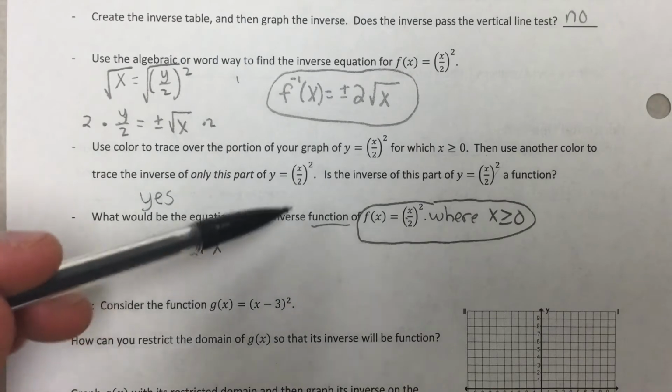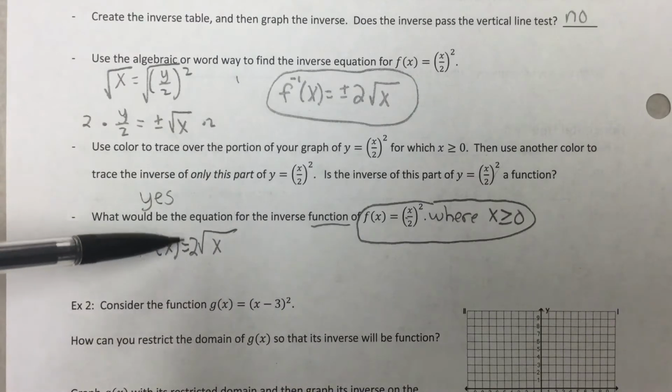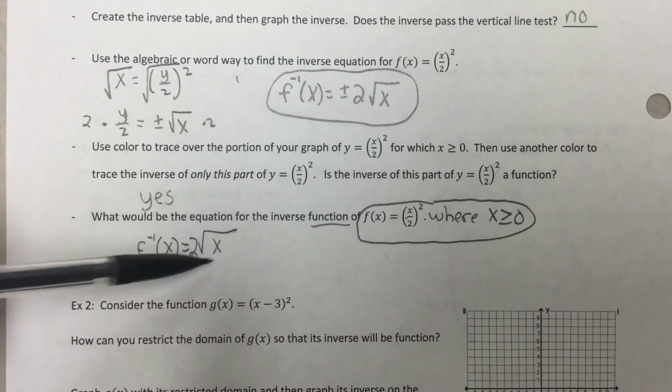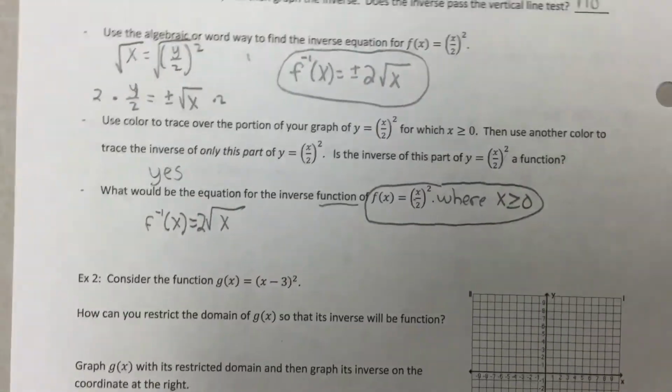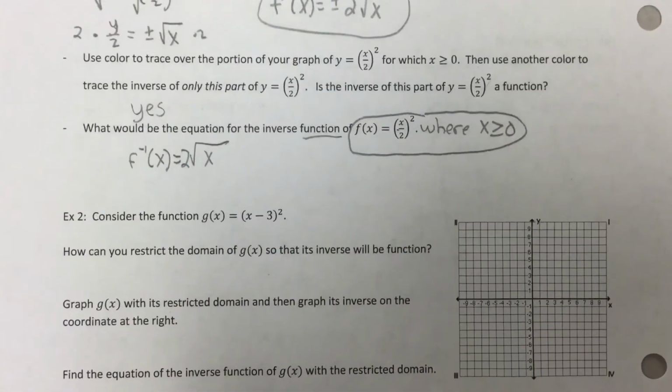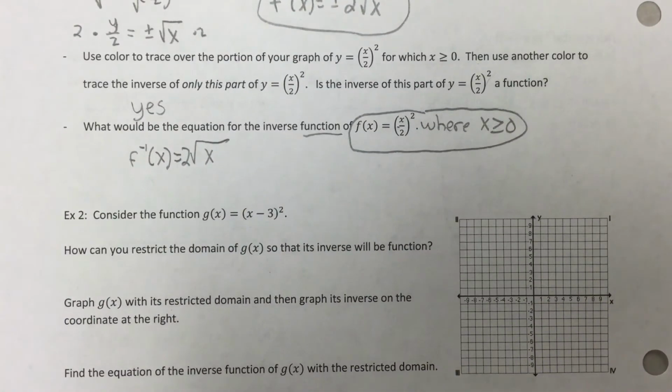And we do that if we wanted the inverse to be a function, because now we have just the top half of the sleeping parabola, meaning it is a function. All right, we'll do one more example. It says consider the function g of x equals x minus 3 squared. It says how can you restrict the domain of g of x so its inverse would be a function?